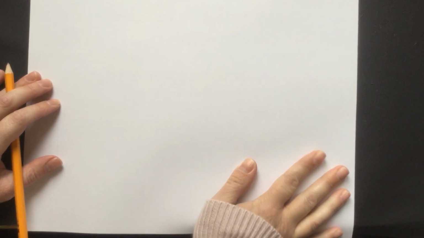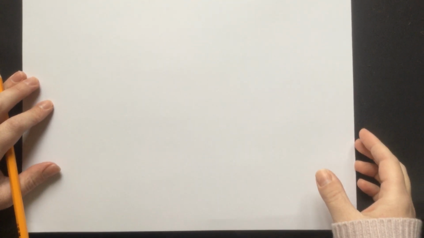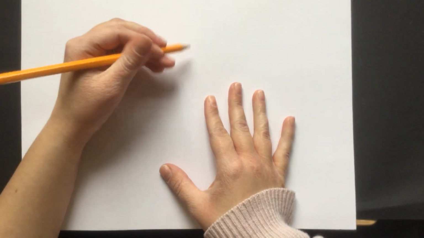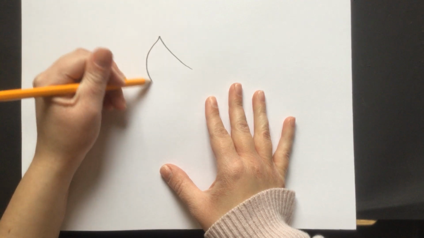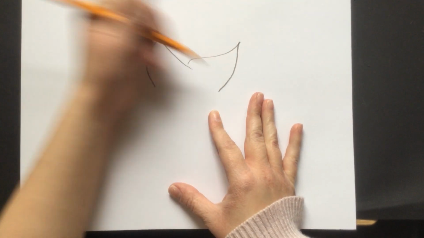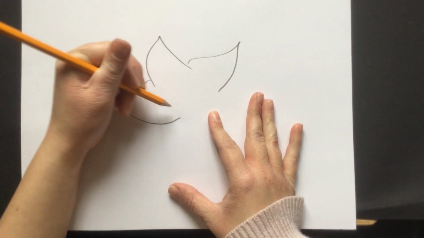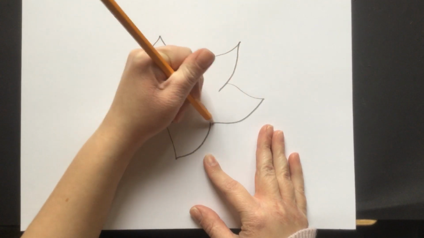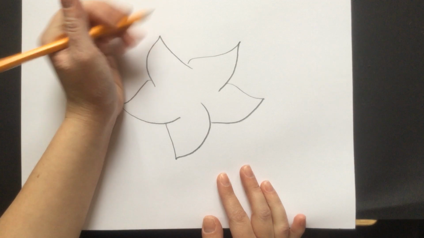Okay, for our next type of line project, we're gonna get a little bit more complex here. And so for mine, I'm gonna start with a curved flower shape for the middle. Remember, you can do any project that has to do with line. You don't have to do the one I'm doing. You can choose to do your own.